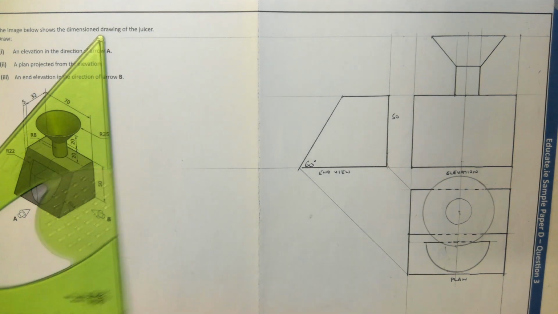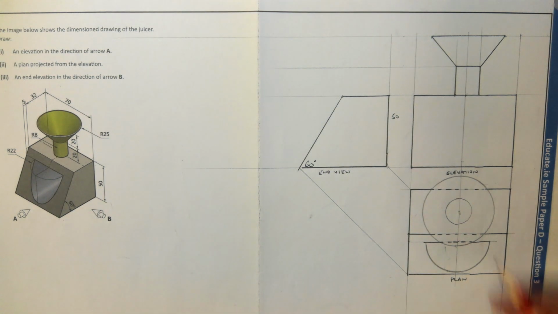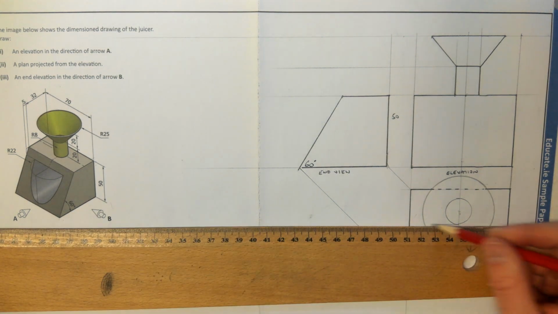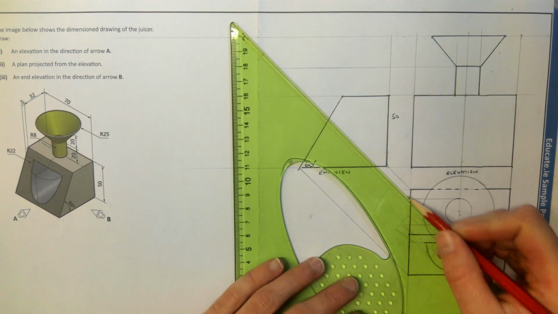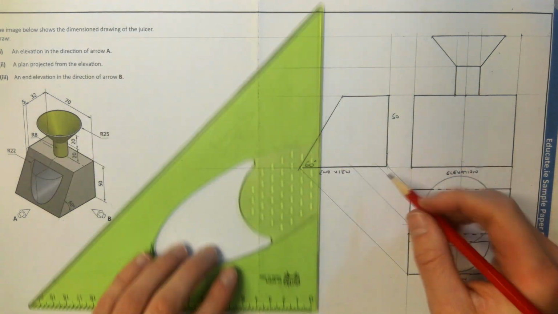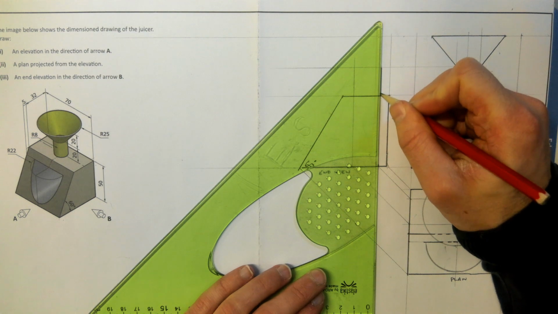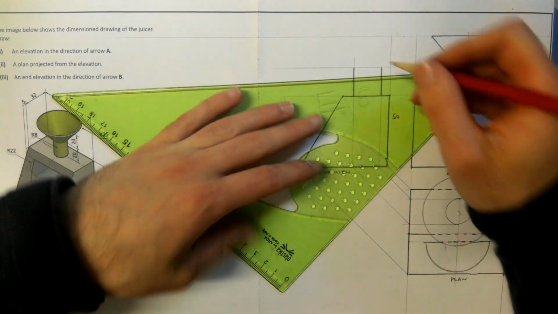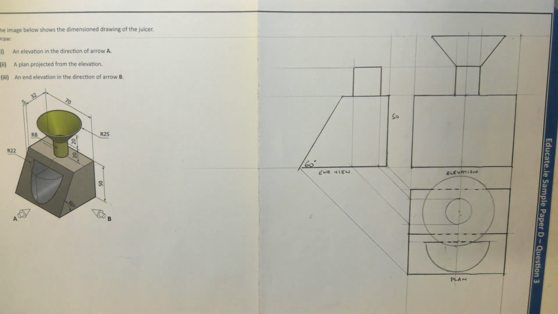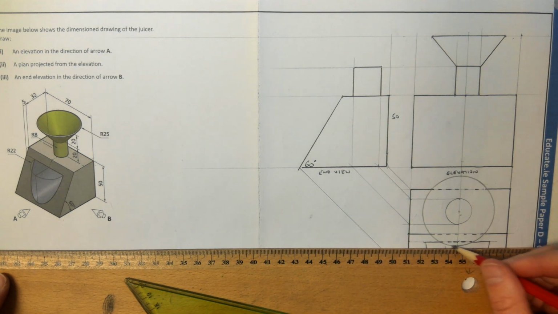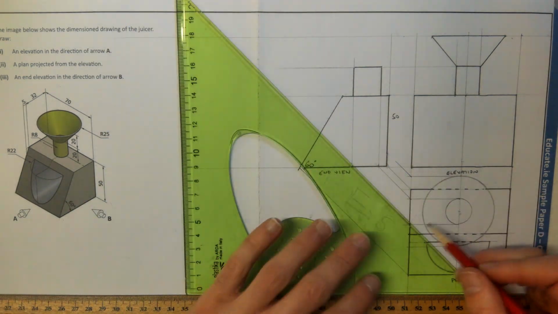For the end view then, I can take my heights across from my elevation as well, and then I can take my cylinder across here, take it up 45 straight up there, and that now gives me the cylinder there, and then the outline of the cone can be taken up as well then after that.